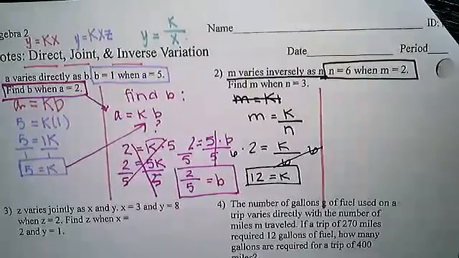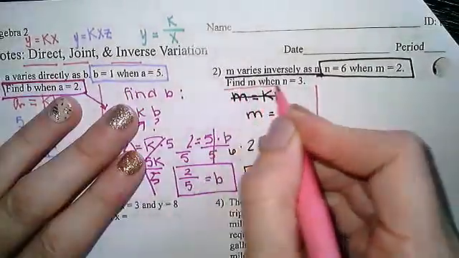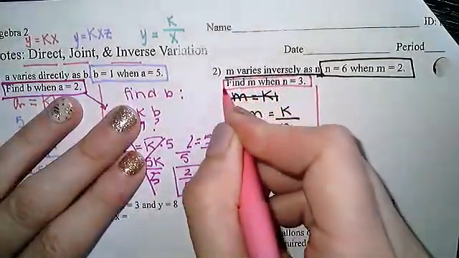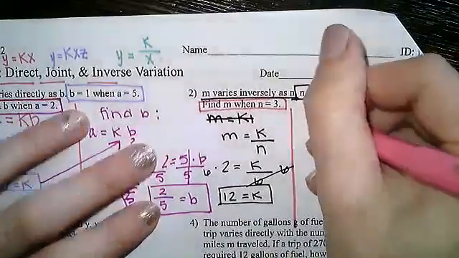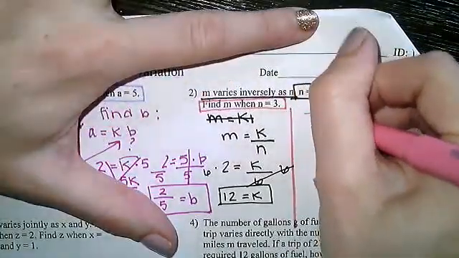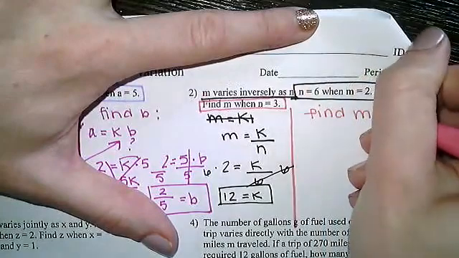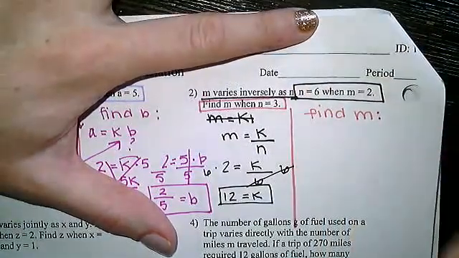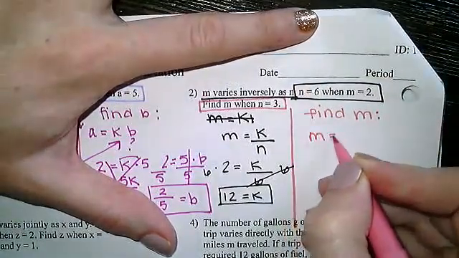First step is solve for k. Second step is to find whatever letter they're asking for. So it asks you to find m if n is 3. So we'll take our same equation.